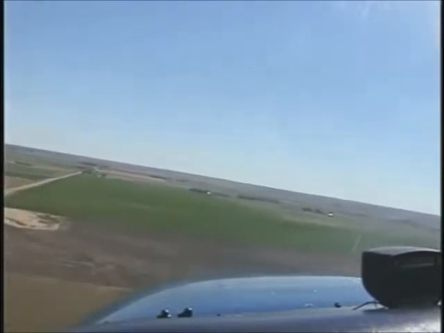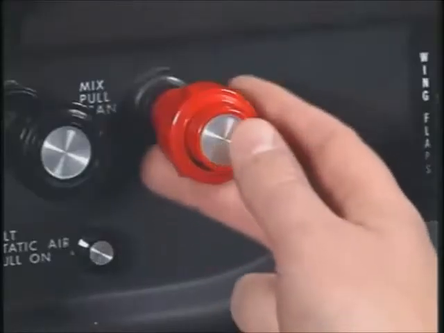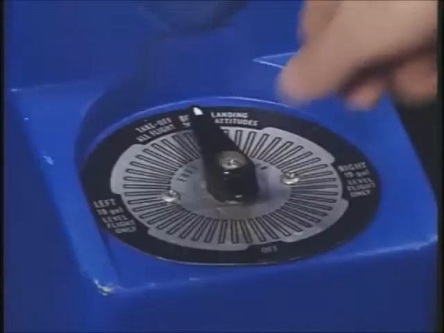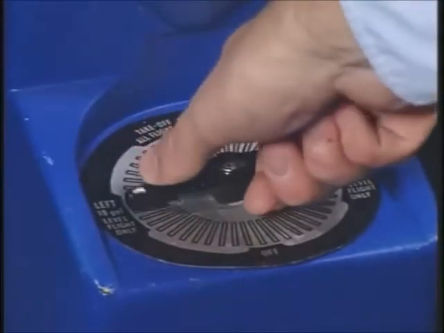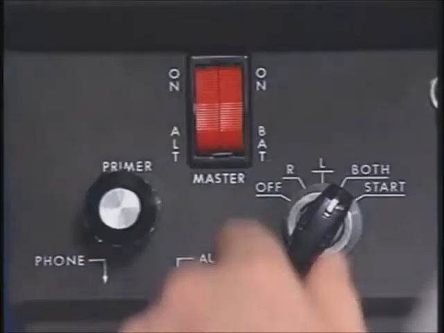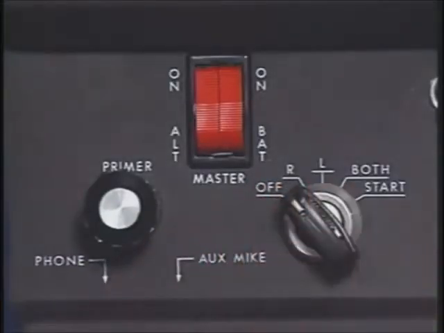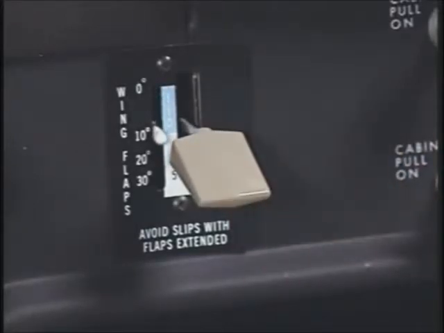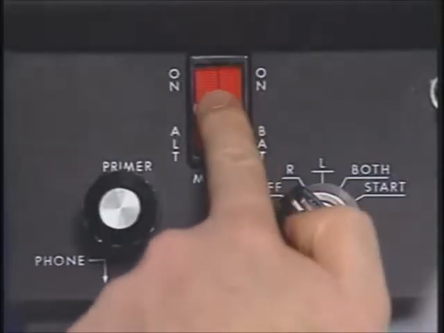Cut the fuel to the engine by bringing the mixture to idle cutoff. Turn the fuel selector to the off position. Then turn the ignition switch off. Lower the flaps as required. And then turn the master switch off. Unlatch the doors prior to touchdown to make it easier to exit the airplane if it is damaged during the landing.